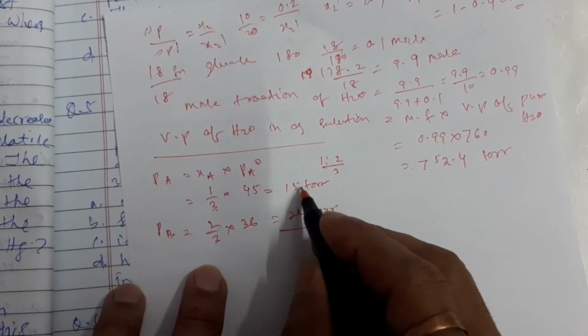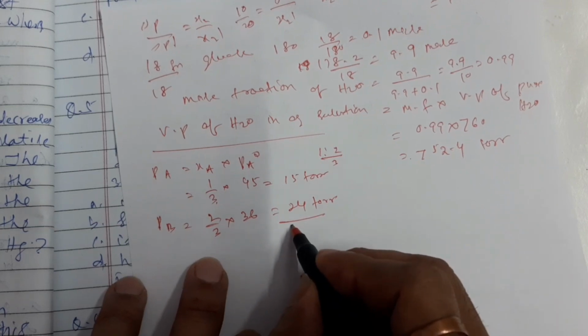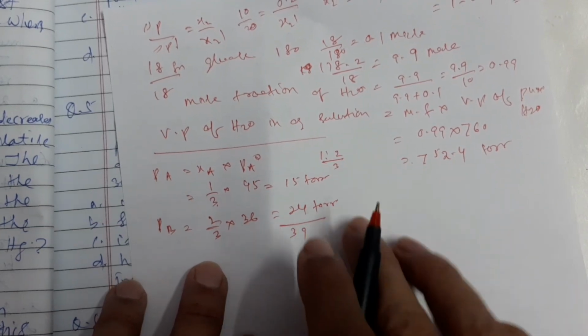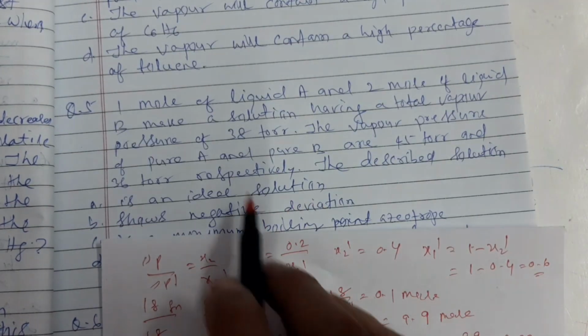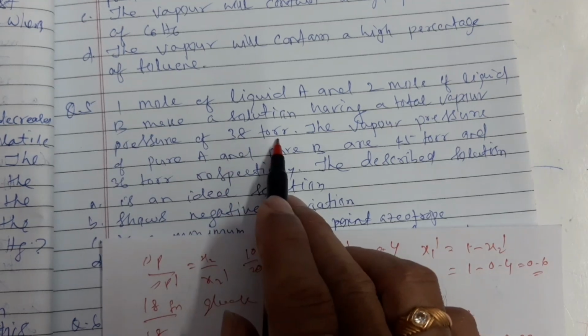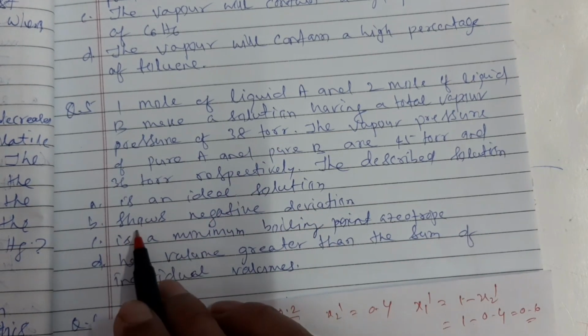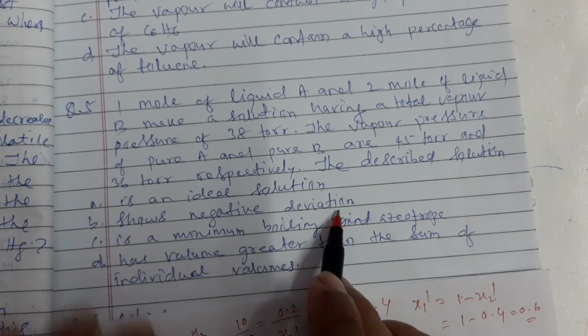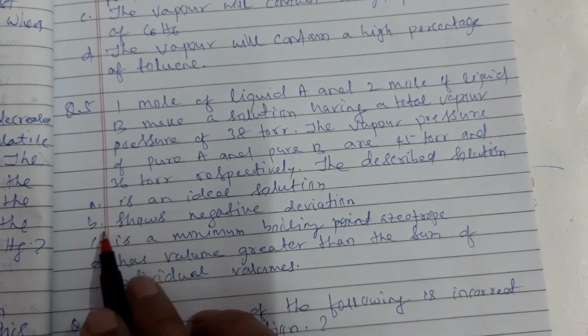So total, 15 plus 24, is 39, but the total pressure given is 38 torr. So this shows negative deviation. Okay, yes, choice B is the correct answer.